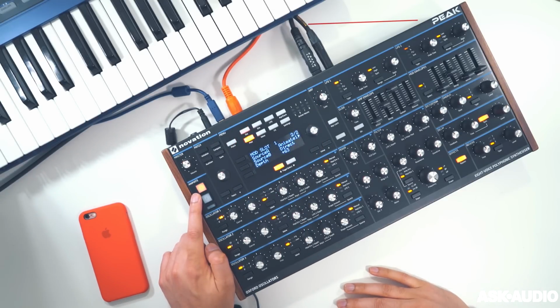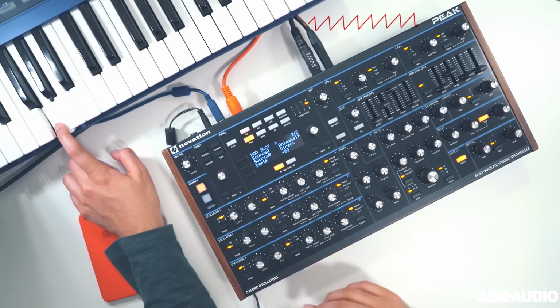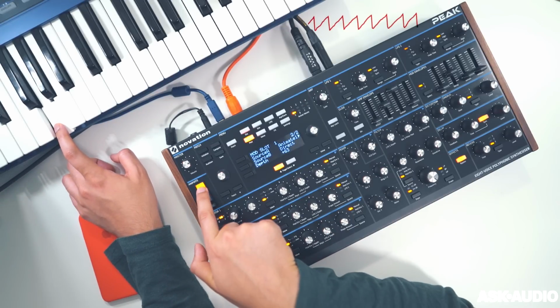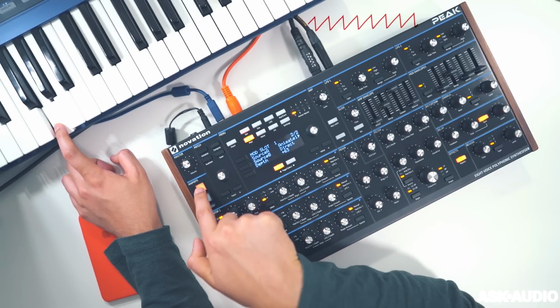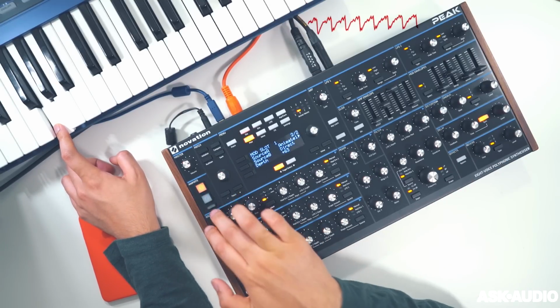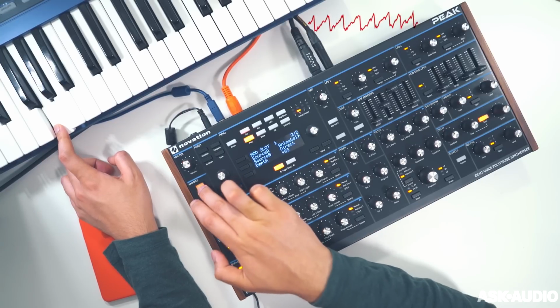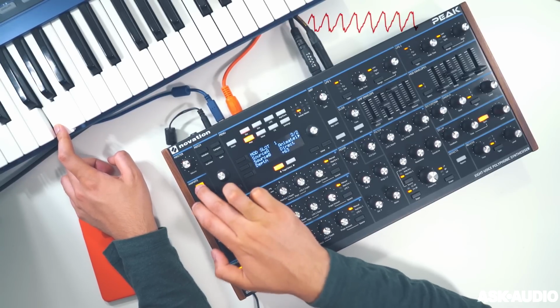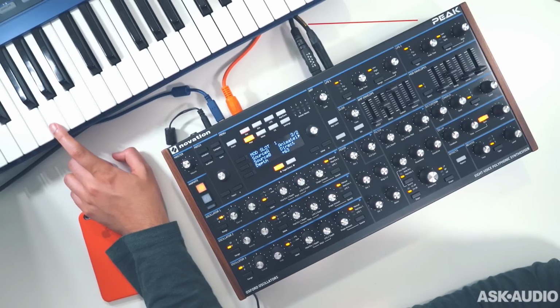So now you can see the animate button is lit. No FM right now, but when I hit the button, it jumps up to the maximum value. This might sound nice with the effects on. So you get 2 of these animate buttons.